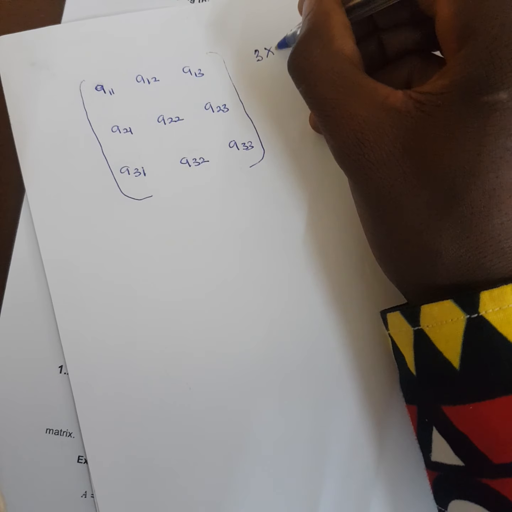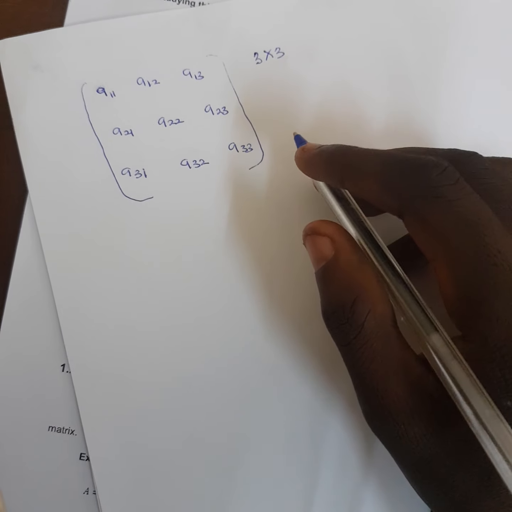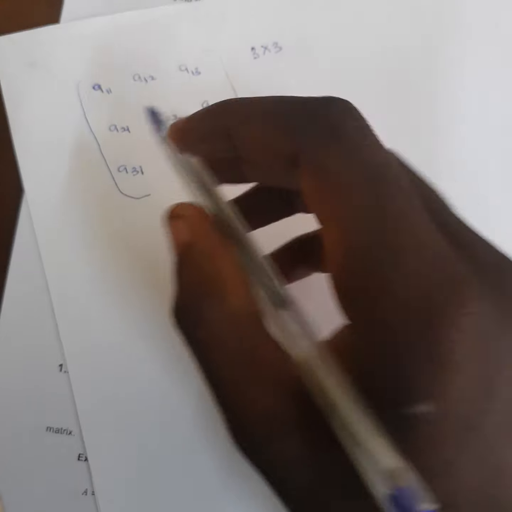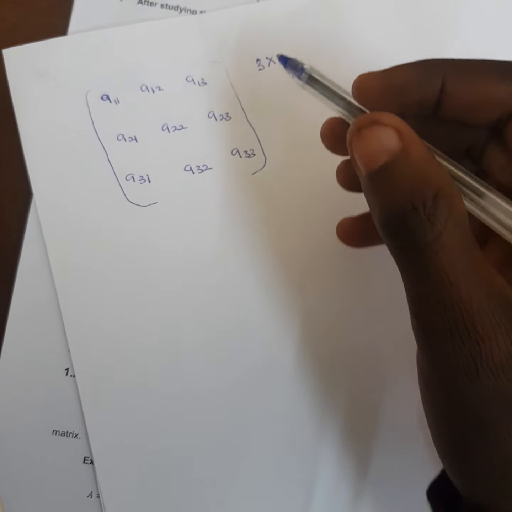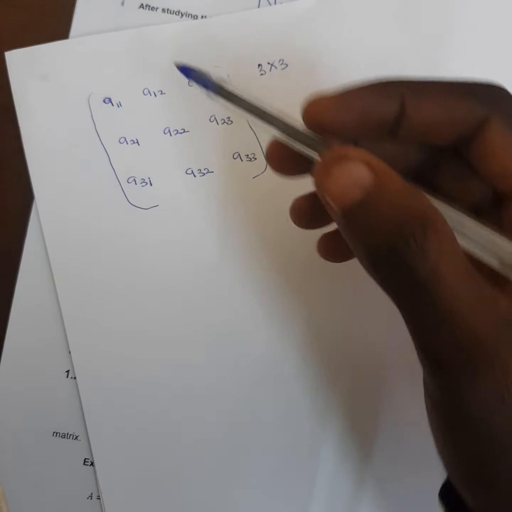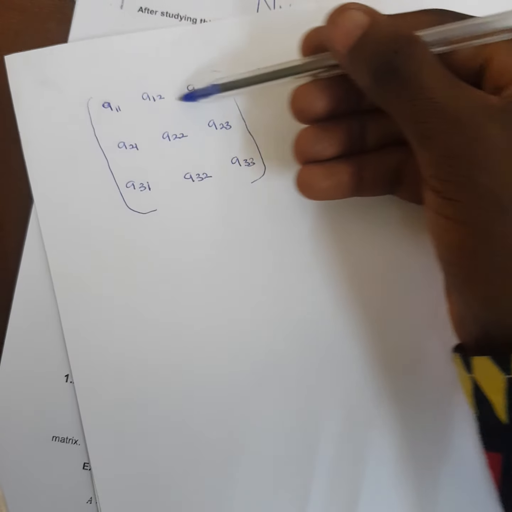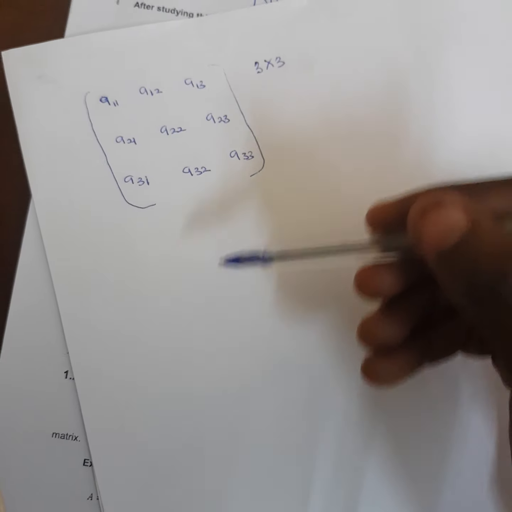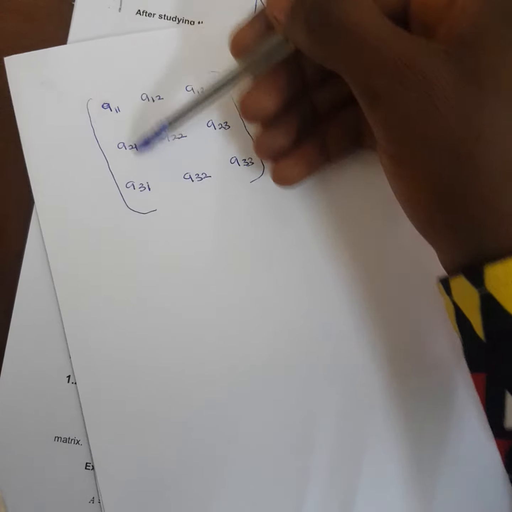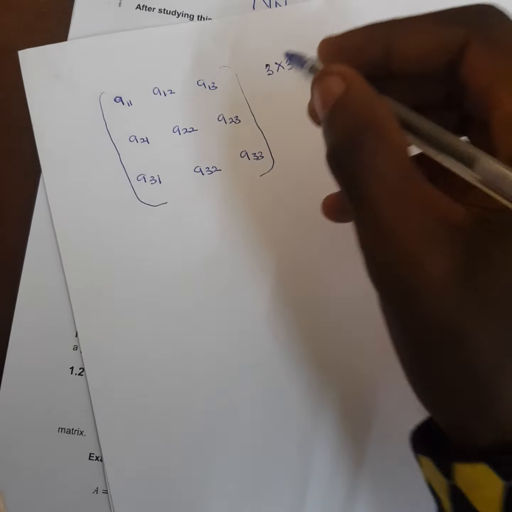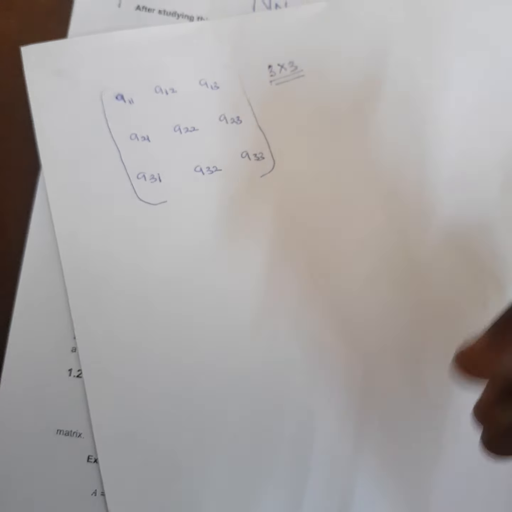The 3 is from the number of rows we have, and then the number of columns we have. We have rows 1, 2, 3, and columns 1, 2, 3. So we call it a 3 by 3 matrix.